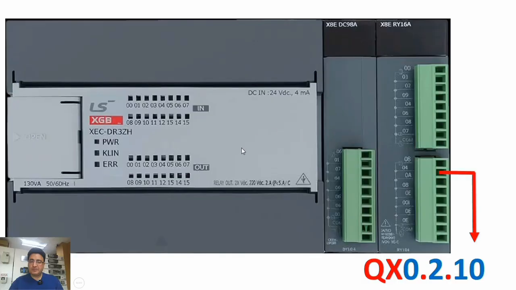The first 0, as we said, is the base number, which is always 0 in compact PLCs. Now this 2 that you see here is actually the slot number, the card that is our output card installed in the PLC. Since we installed it in slot number 2, we set the slot number here to 2. And this is our terminal number because we want to assign the address to output number 10. So here we've set its value to 10.